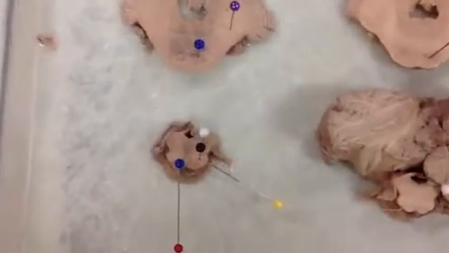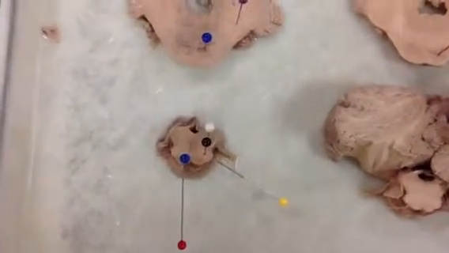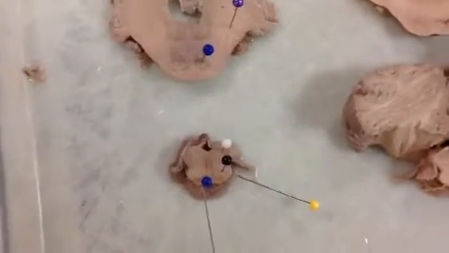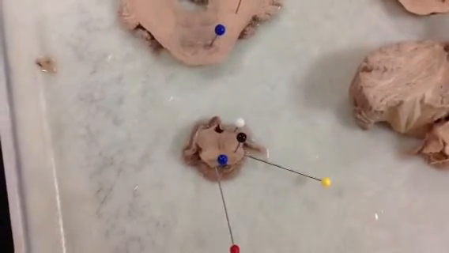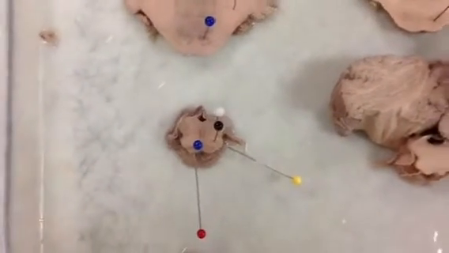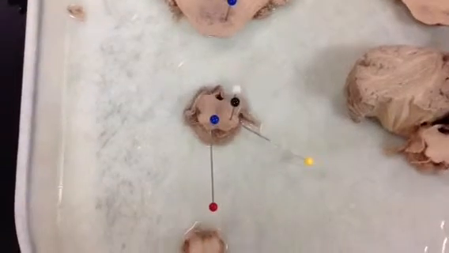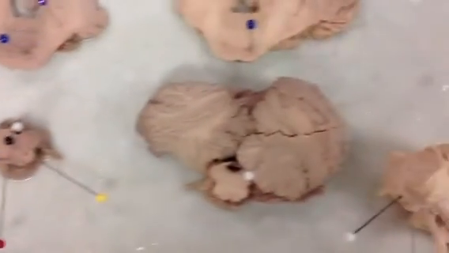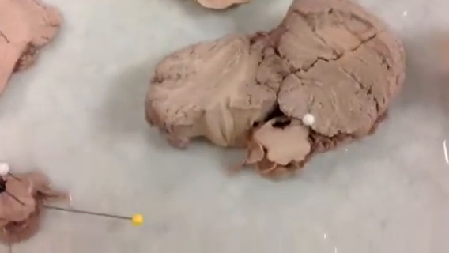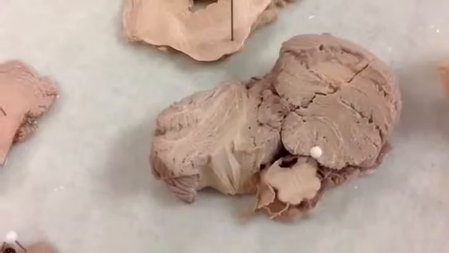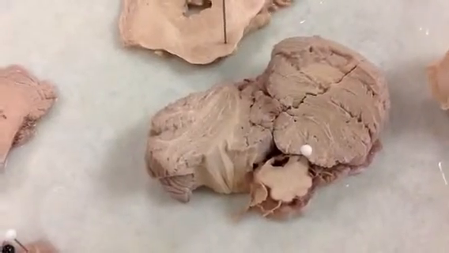Other than the fourth ventricle, which you can see that space right there, starting right there, and it'll get larger in the next slice, we could also see the inferior cerebellar peduncle, and what that's going to be doing is attaching the rostral medulla to the cerebellum. And if you look over here, this white pin, it's a little bit more clear that it's attaching it to cerebellum. So once again, that's the inferior cerebellar peduncle.